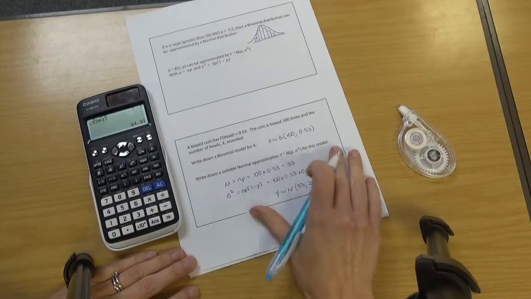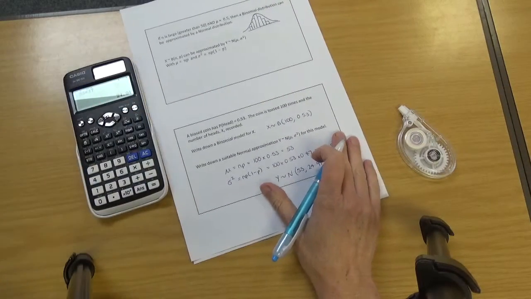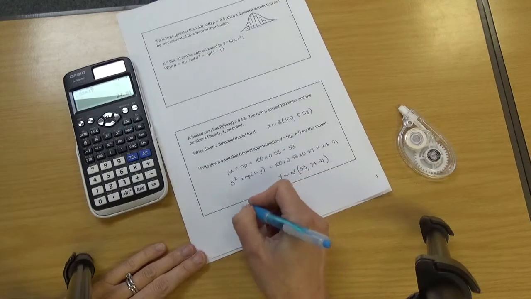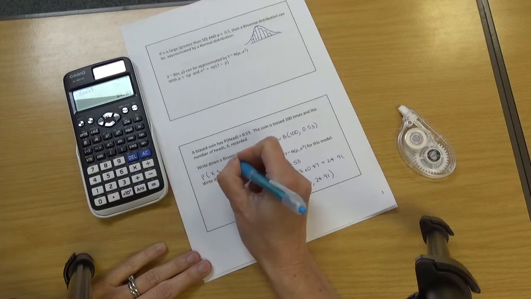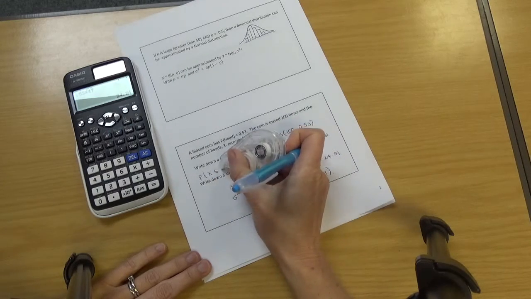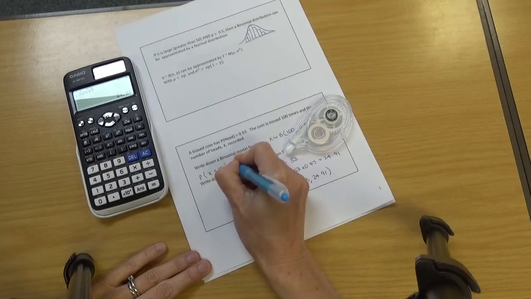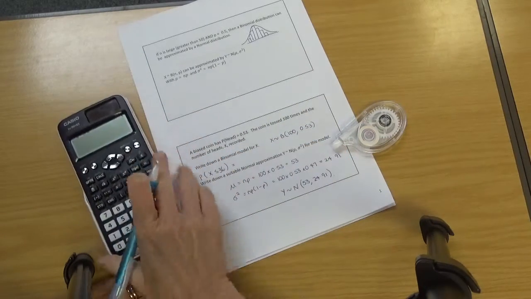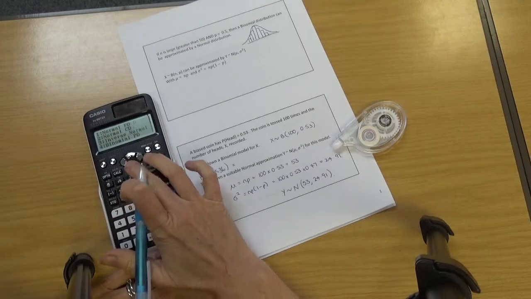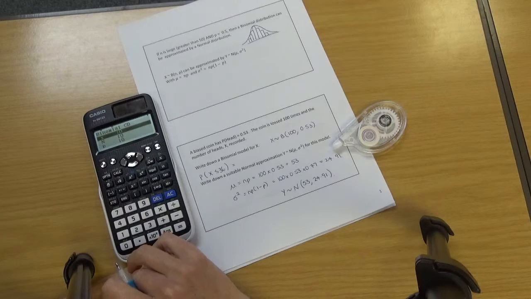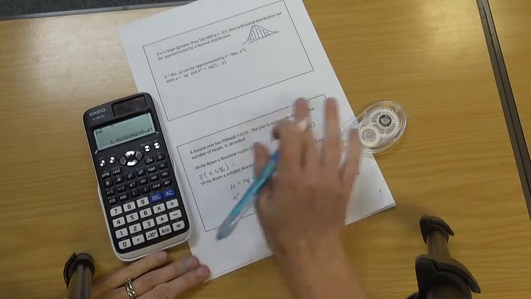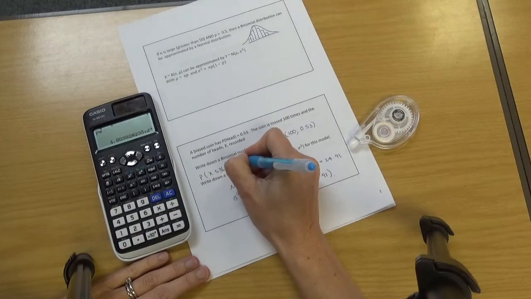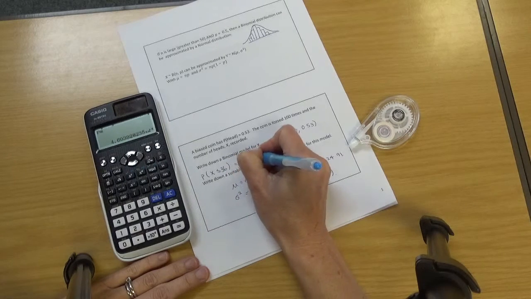Now we can see how similar these two things are because we've got calculators that can deal with it. So if we took, say, the probability that x is less than 36, let's see what probability the calculator comes up with. So we're in binomial. X is 36 out of 100 trials, 0.53, and the calculator, because it's modern technology, can deal with this. It gives me 4.6 times 10 to the negative 3.